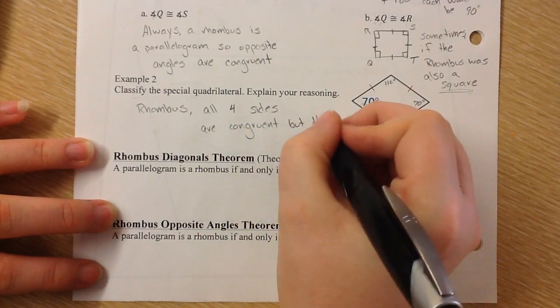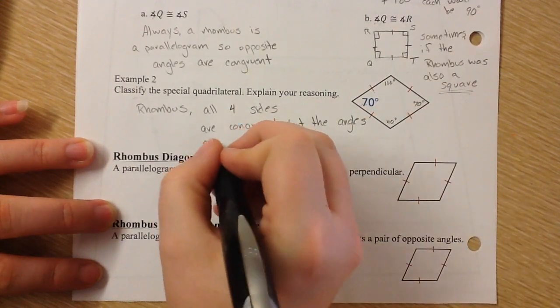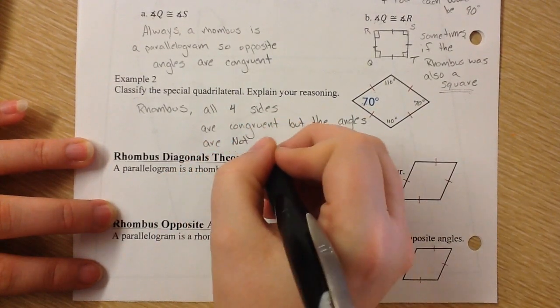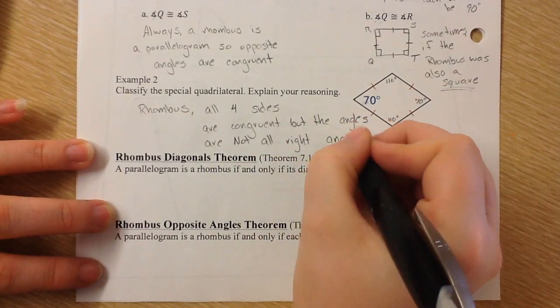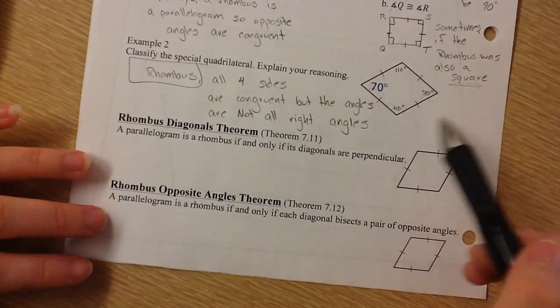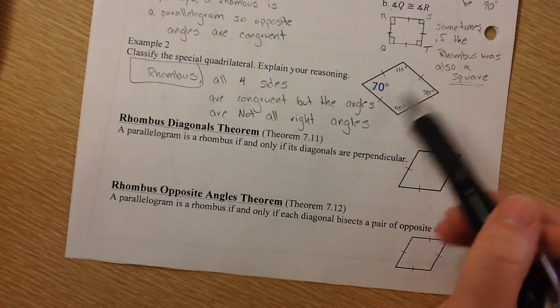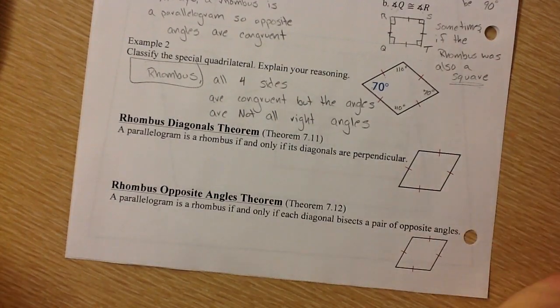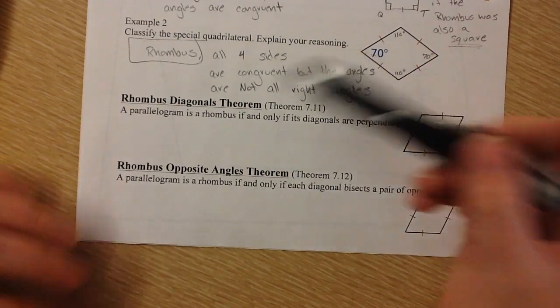But the angles are not all right angles. So that means it's not a square, it's just strictly a rhombus. Again, we could call it a quadrilateral, it is, it's got four sides. We could call it a parallelogram, it is, opposite sides are parallel. All right, so now we're going to talk about some of the diagonals, just in a rhombus.